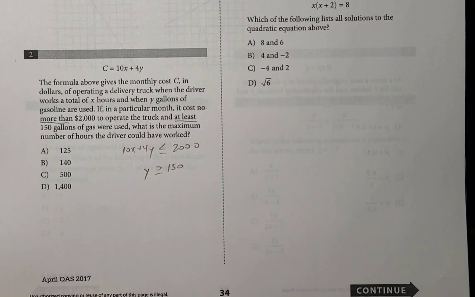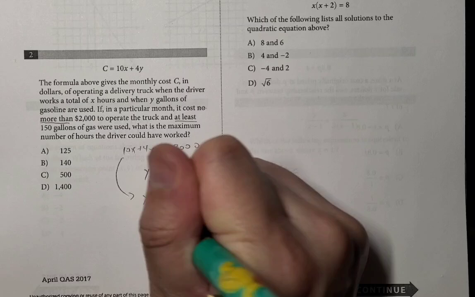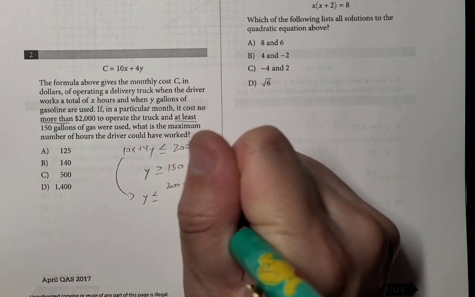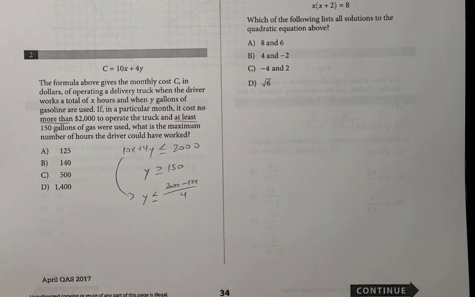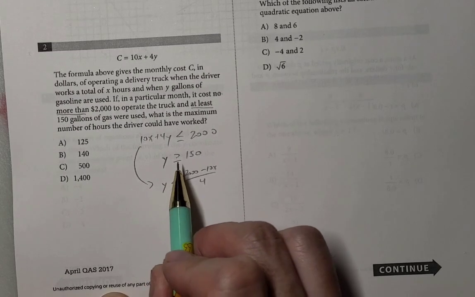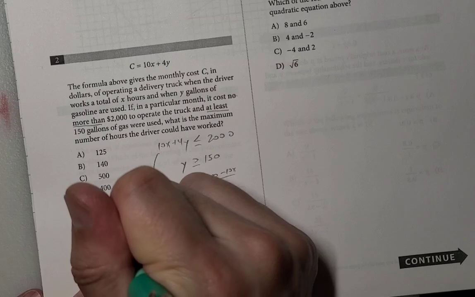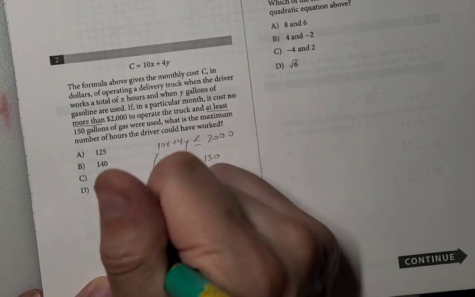All right. So if I rewrite this first inequality as Y less than or equal to (2,000 minus 10x) over 4, I just isolated the Y. Notice Y is less than this guy. Y is greater than this guy. So I could write it as one big inequality. This is like an AND condition.